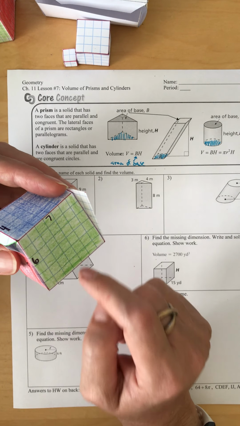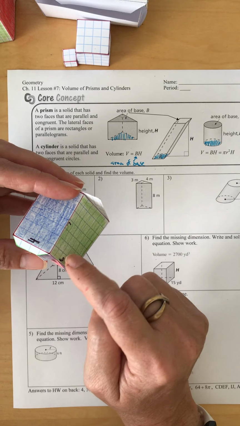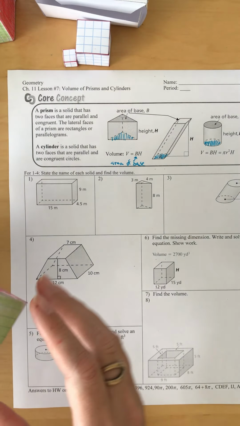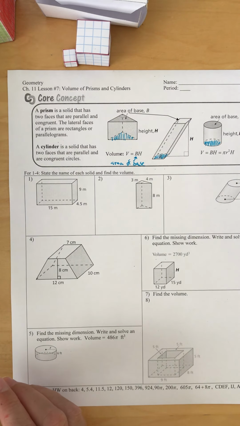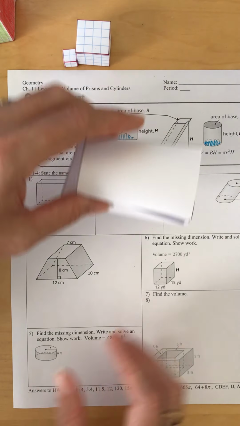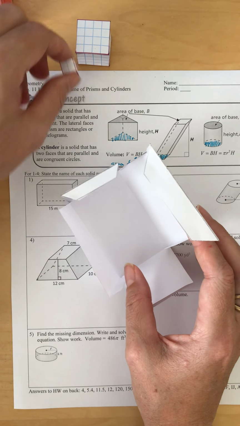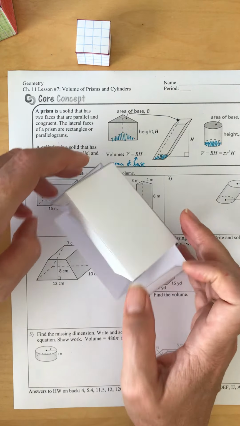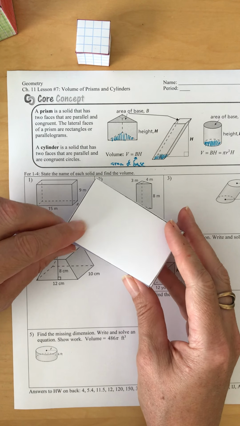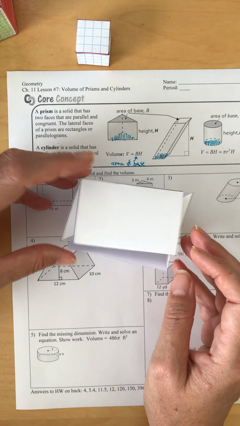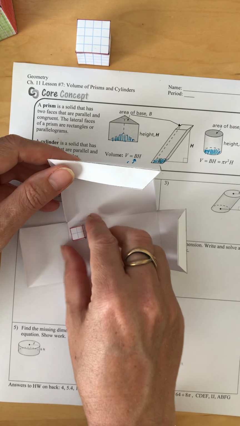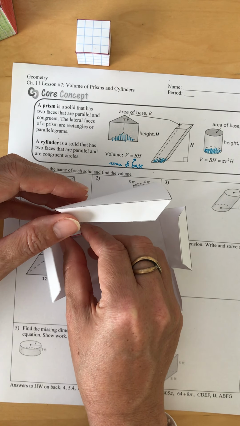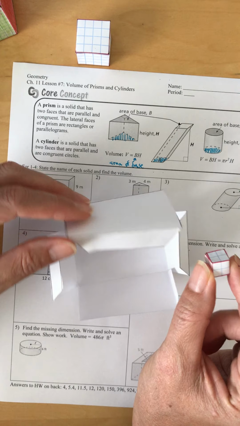7 times 4 to get you the area of the base, and then times 6 to have the little blocks stacked up inside. So remember when you're finding volume that you are just finding how many little cubes fit inside. So if I found the volume of this rectangular prism, I would be finding how many of these little cubic centimeters fit inside of that.